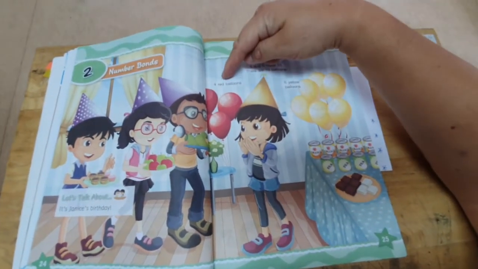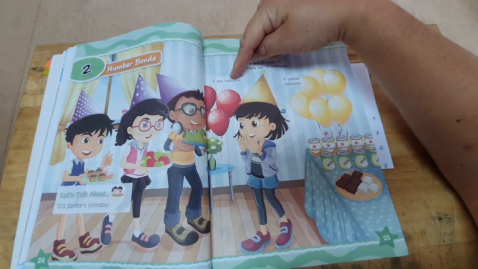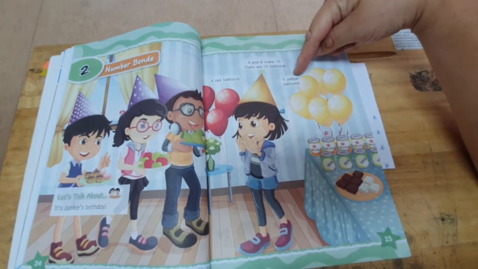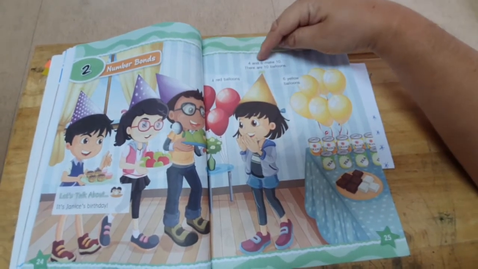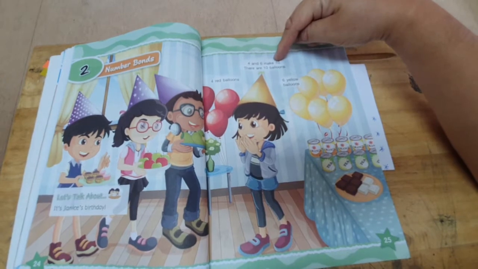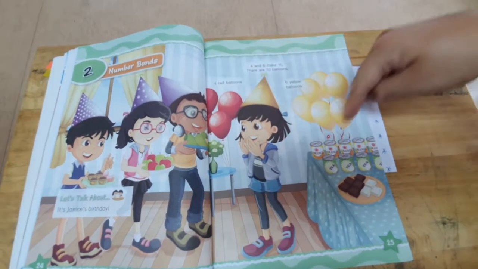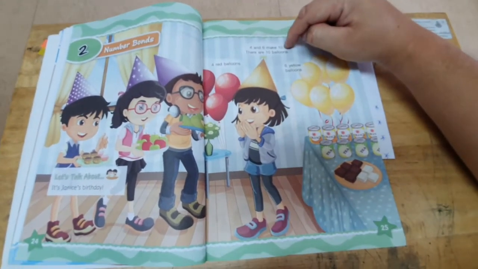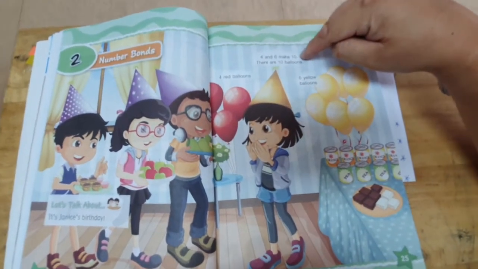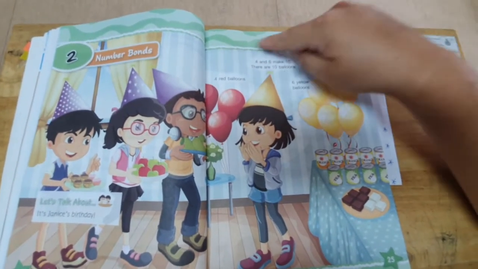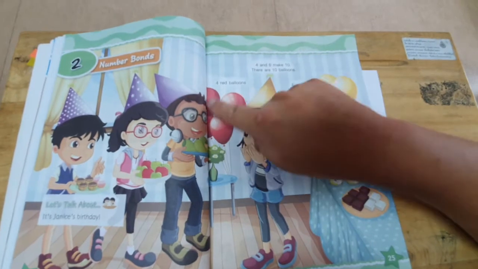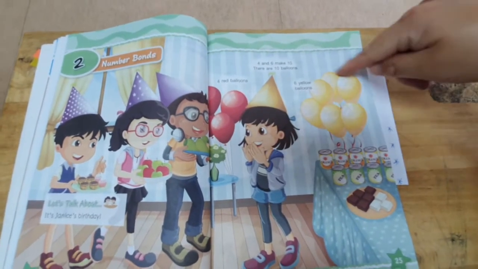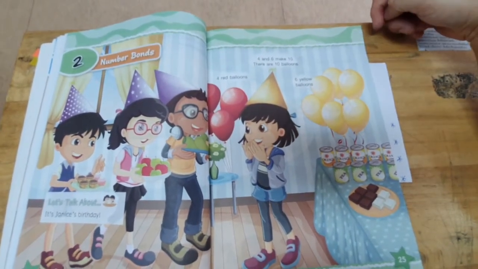So she has 4 red balloons and she has 6 yellow balloons. 4 and 6 make 10. So there are 10 balloons all together. So this is exactly the same. 10 is the whole, the total. 4 is one part, 6 is the other part. Okay?